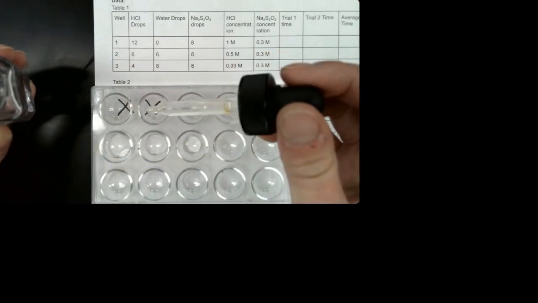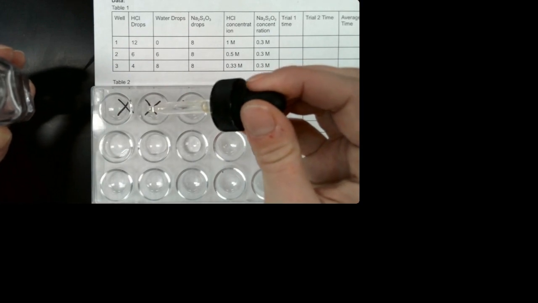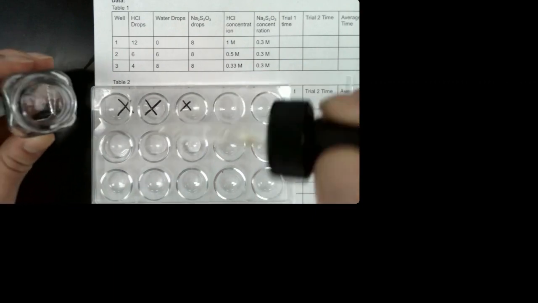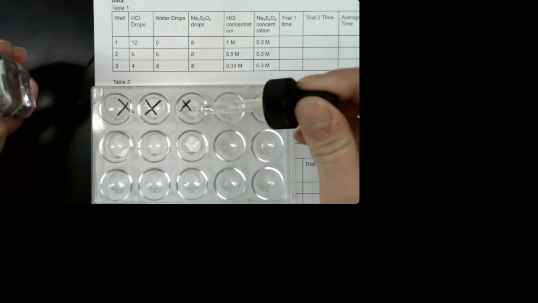In the first well, I put 0 drops of water. In the second one, I'm going to put 6: 1, 2, 3, 4, 5, 6. And in this one, 8 drops of water. Let's make sure we have enough: 1, 2, 3, 4, 5, 6, 7, 8.